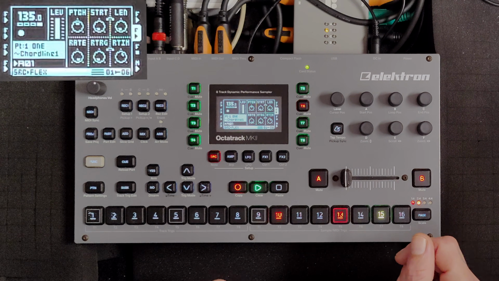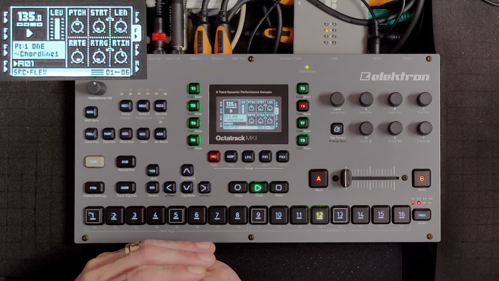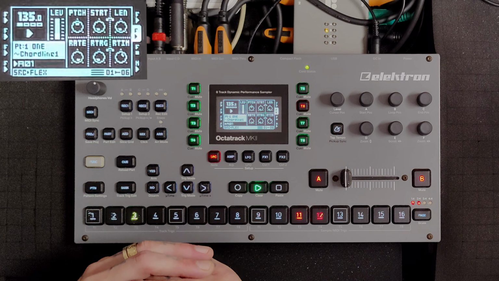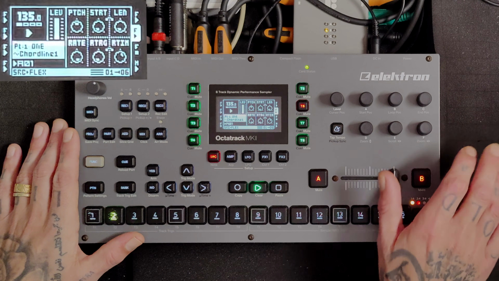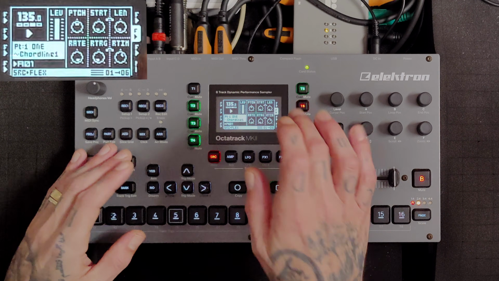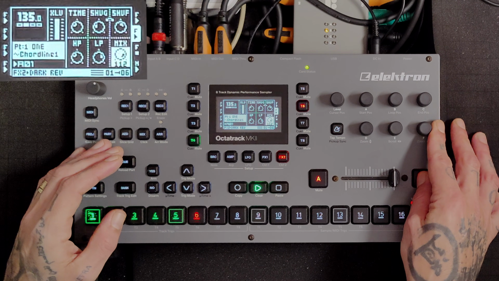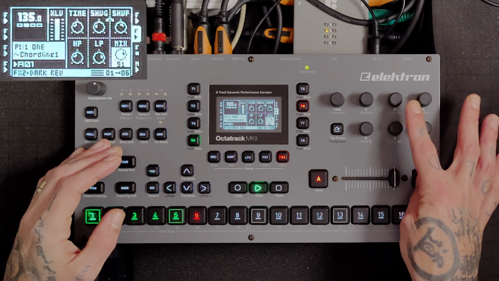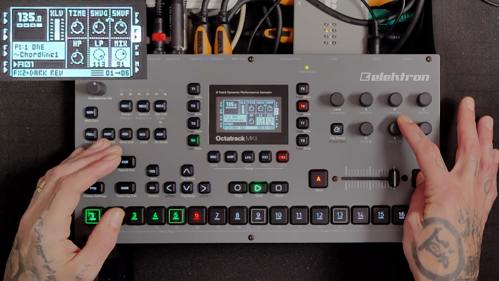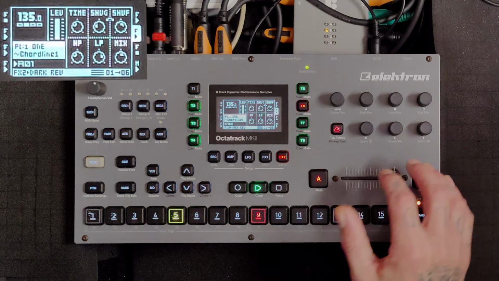Here. Okay, now we have spiced up this little tune a little bit. Let's add also here a little bit of this little synth to go in the background.